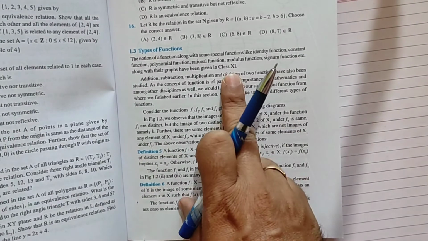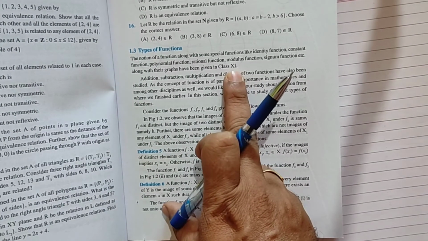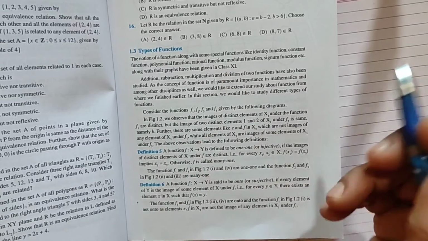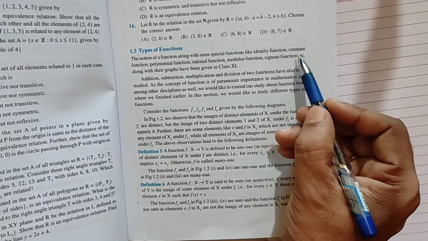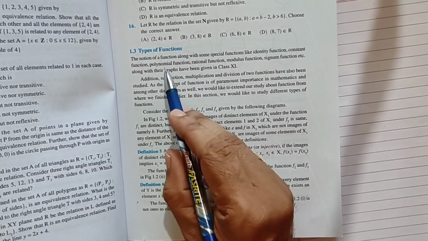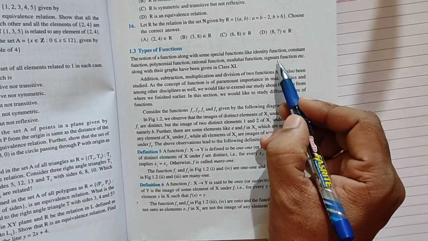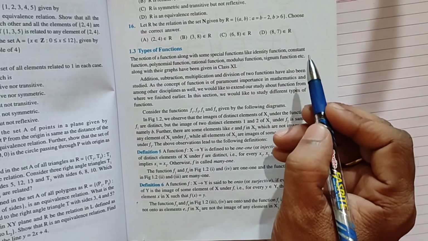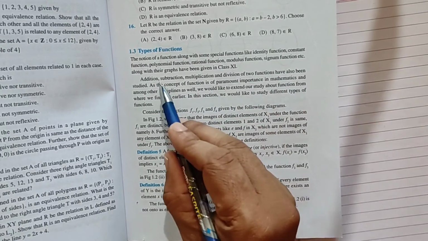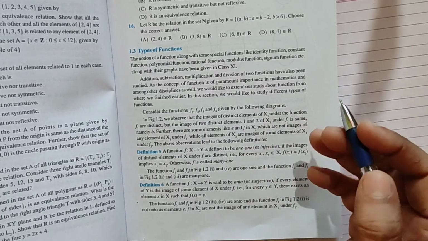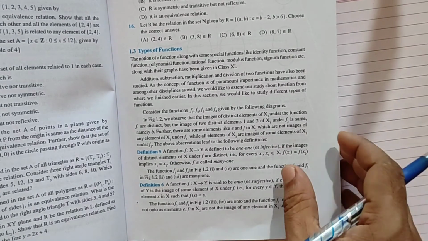This concept is already studied in class 11, which means last year you studied it. Which types of functions did you study? Identity function, constant functions, polynomial functions, rational functions, modulus functions, signum functions. These are the types of functions you studied, right? Now we have to study a few more functions in diagrammatic ways.